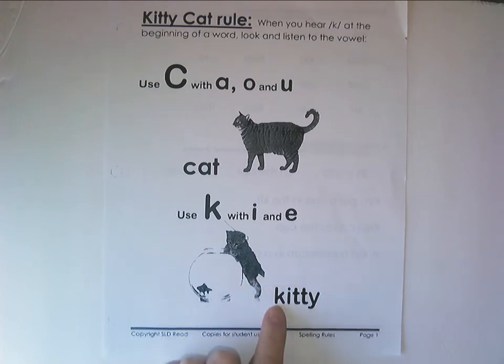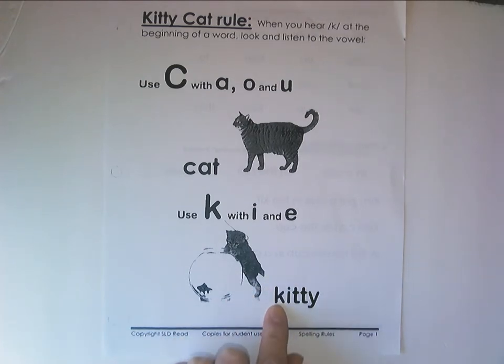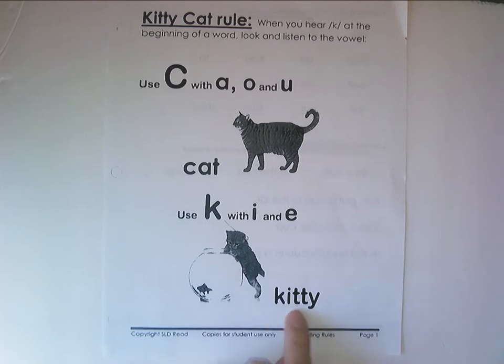It's called a kitty. A kitty or a kitten, but this says kitty. So now do you see why they call it the kitty cat rule?